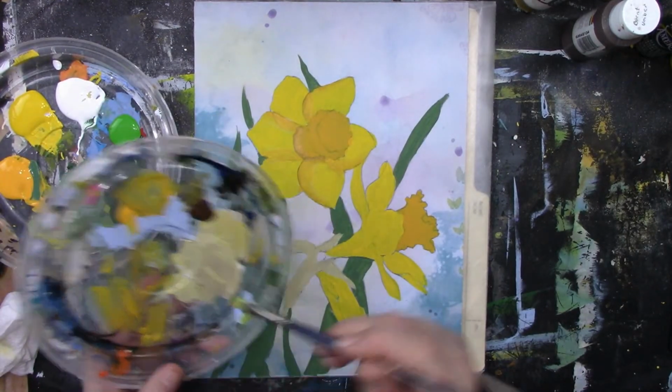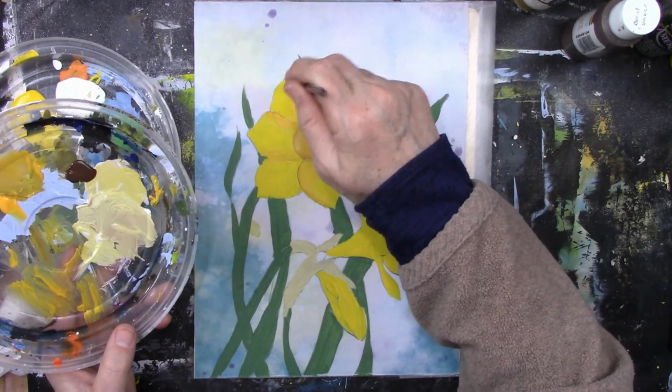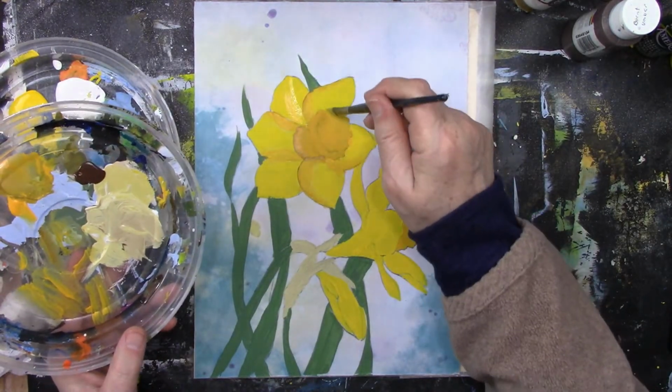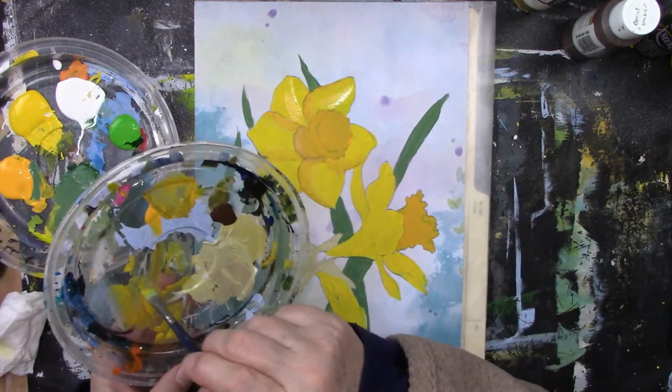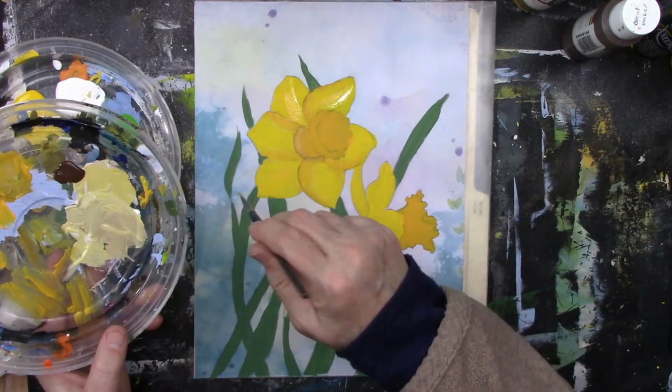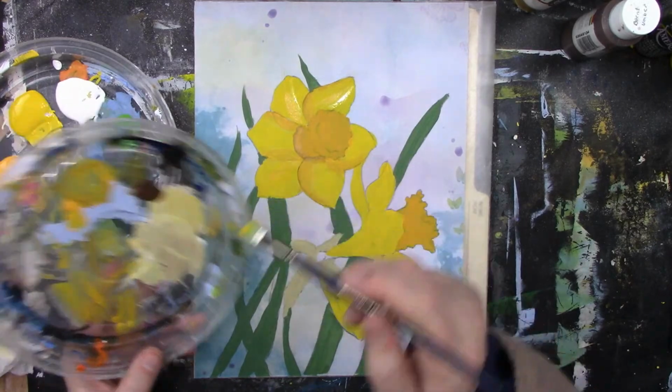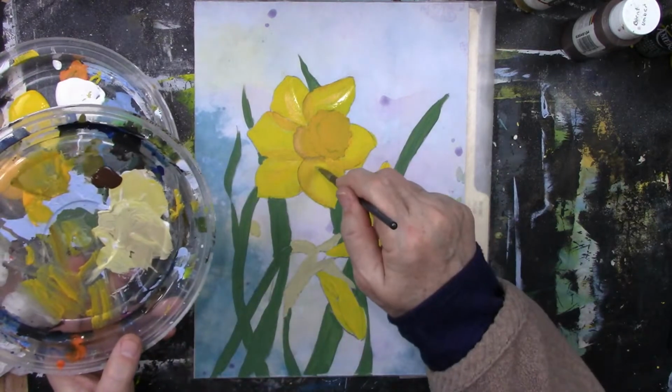I'm going to take a little bit and just swish it up in the center, just to give it a little bit of color.